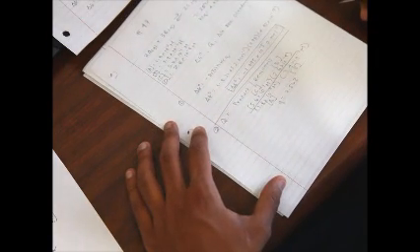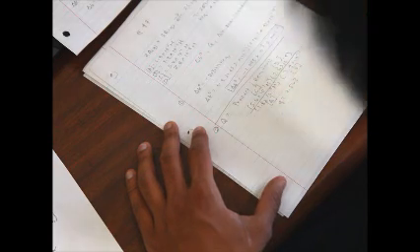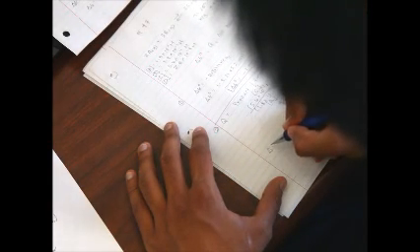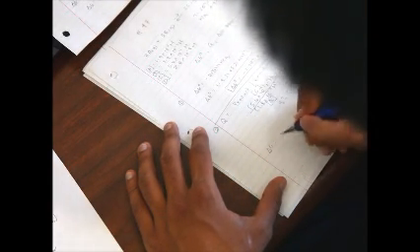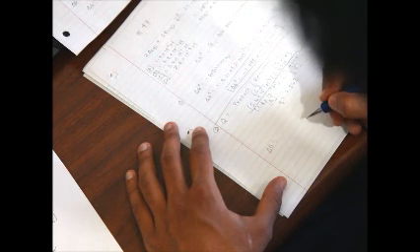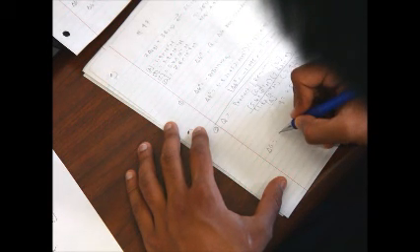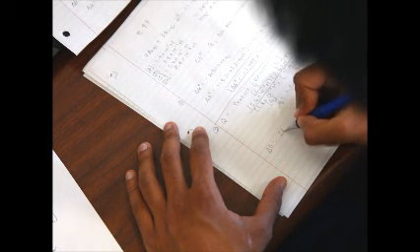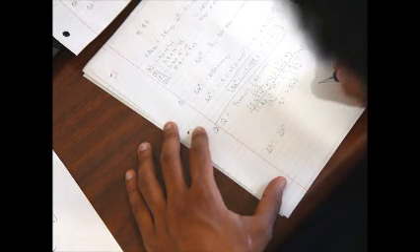And once you have the Q, you can go ahead and calculate the Gibbs energy, and this is going to be under non-standard conditions. So we're going to take the change in Gibbs energy under standard conditions, which we already have.